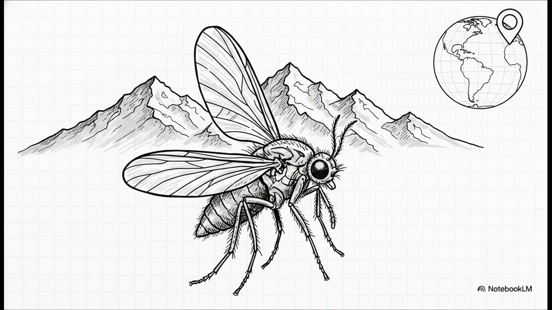The vector here is a very specific phlebotomine sandfly, Lutzomyia verrucarum, and its habitat is massively restrictive. It's found almost exclusively in the high-altitude Andes valleys of Peru, Ecuador, and Colombia. So if a patient recently traveled there, alarm bells should be ringing in your head. And just a quick note, much like B. quintana, humans are the only reservoir here.